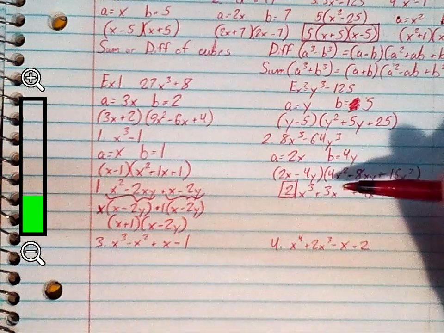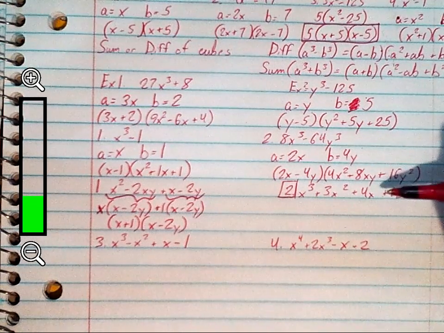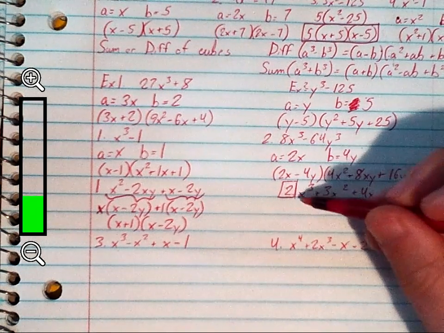So I have x cubed plus 3x squared plus 4x plus 12. Alright, so let's group these.